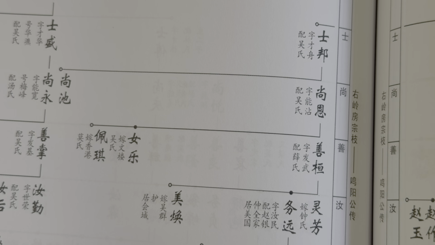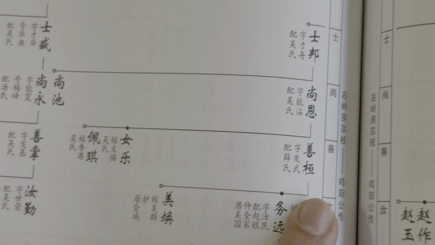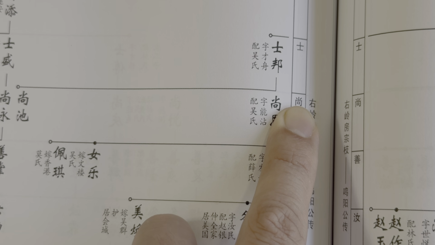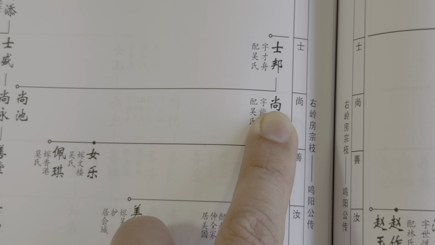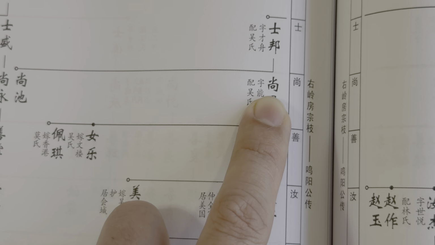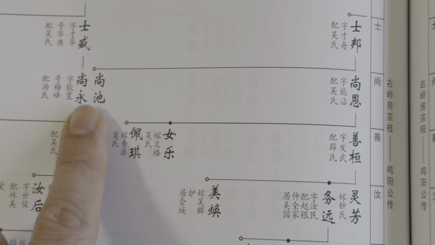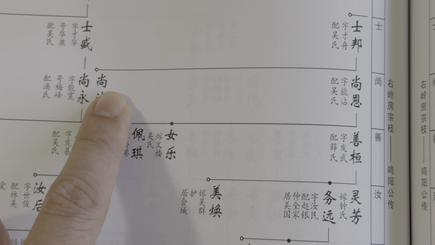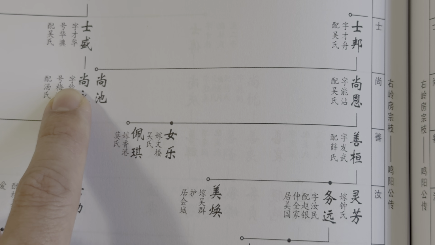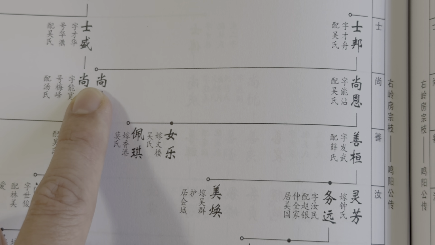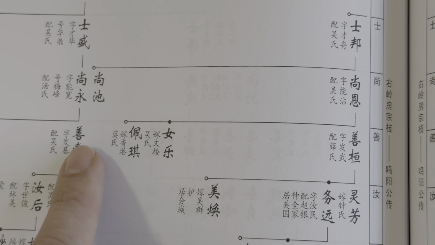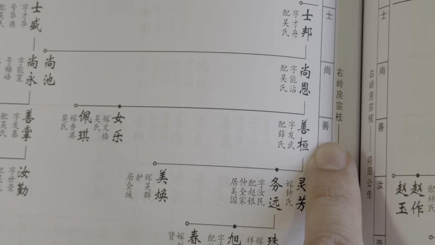Let's take a look at a better example, another random page. Okay, let's take a look at here. Look at this generation here, Shang. This guy is also named Shang. So the second character of his name would be this. And he has some siblings here and here. So everyone's named the same second character here because they are the same generation here.